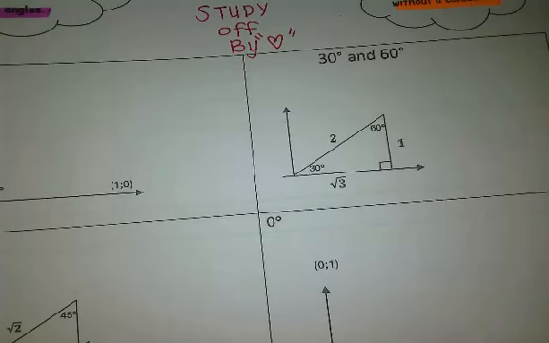Your CAST diagram is never going to change. First quadrant, all positive. Second quadrant, only sin. Third quadrant, only tan, and then in the fourth one, only cos. Okay? It will always stay that way.